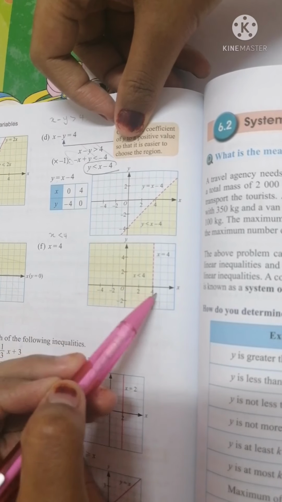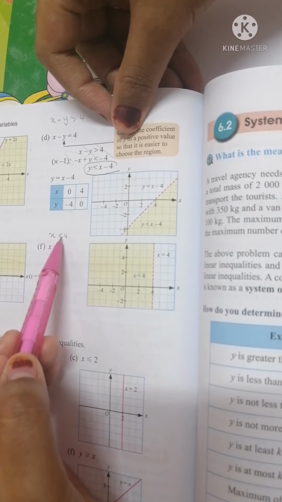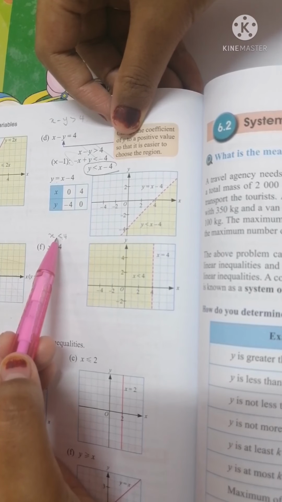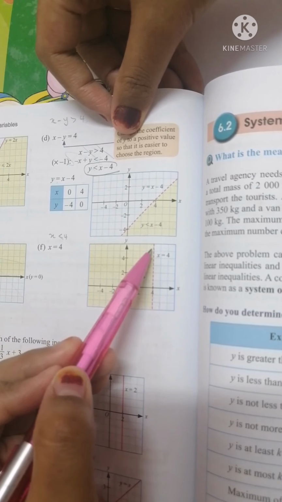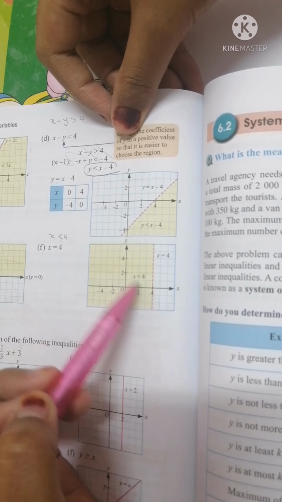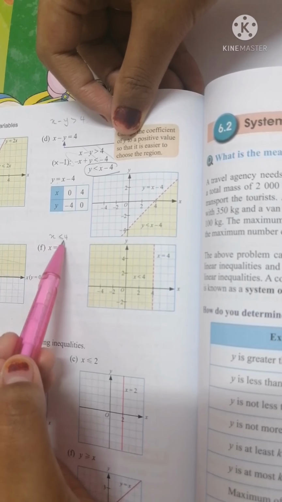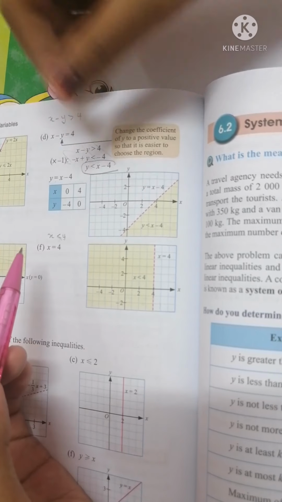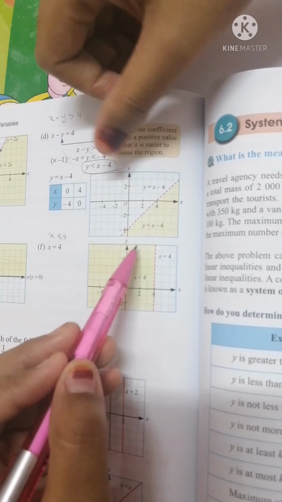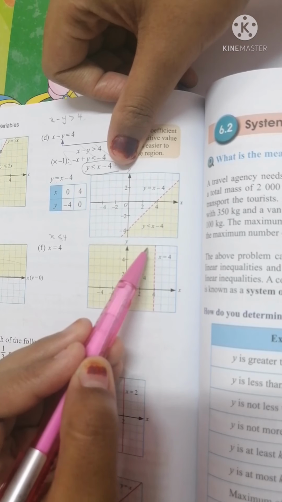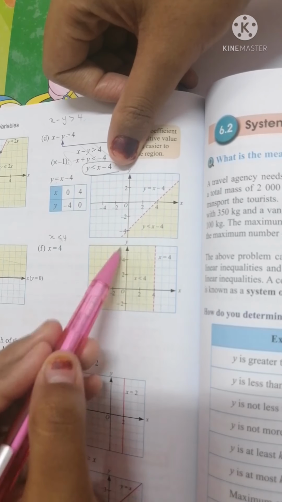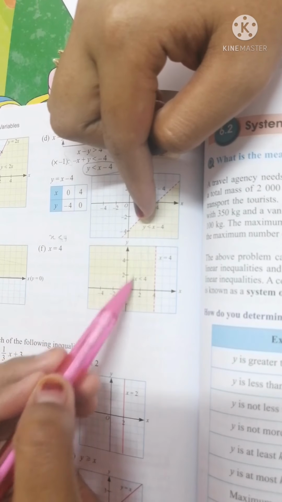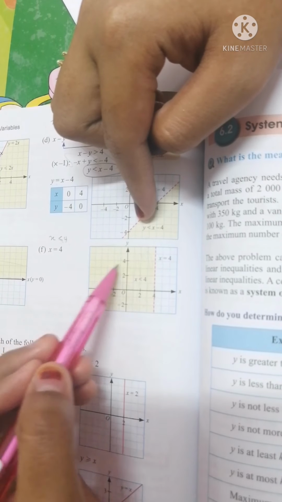Why is it dotted? Because it is less than, there is no equality below the symbol, so you need to draw a dash line. And x less than 4 means that you need to shade this part. X is less than 4, kurang daripada 4. So that is the region for x less than 4, this part.